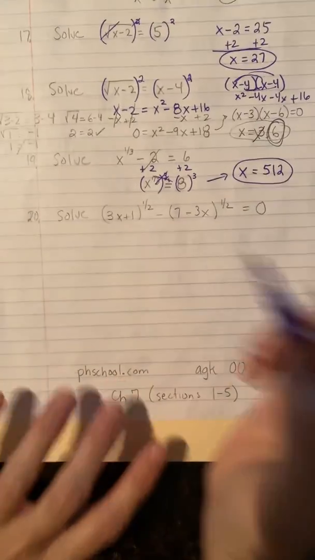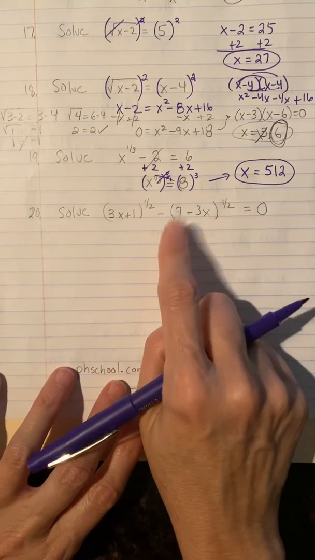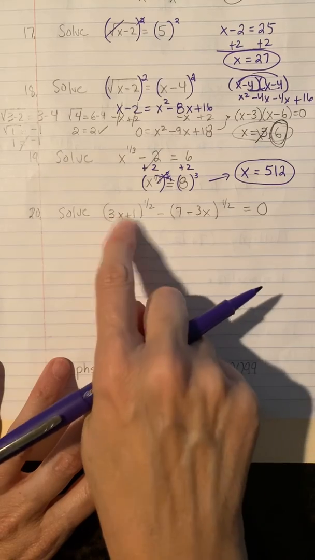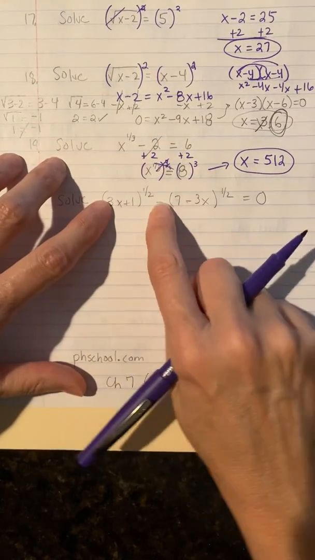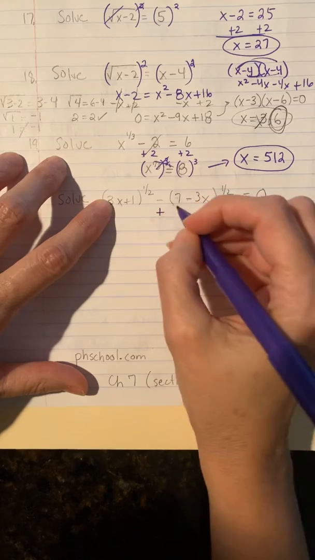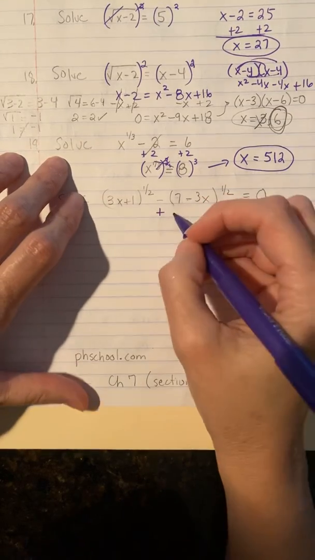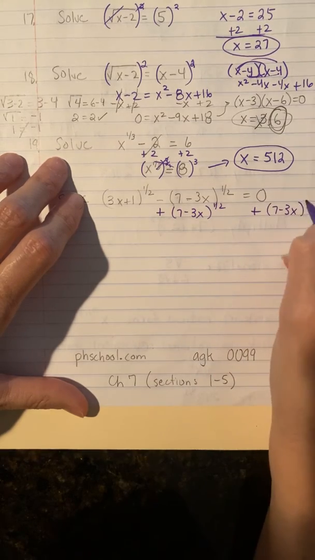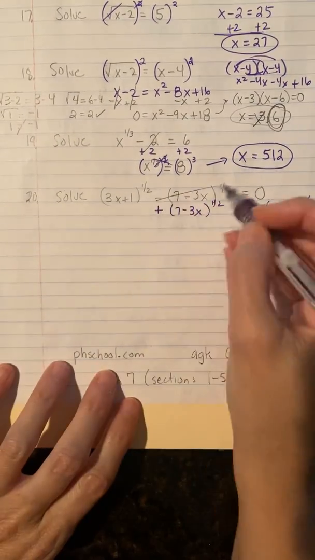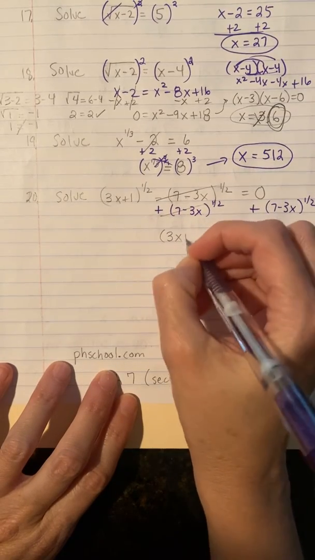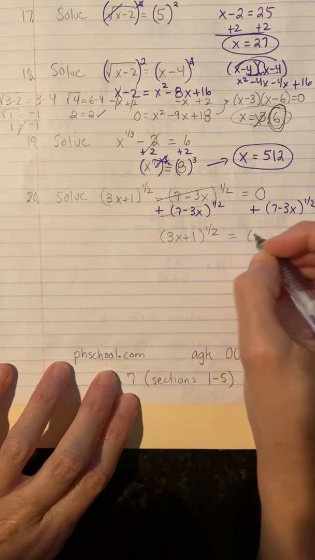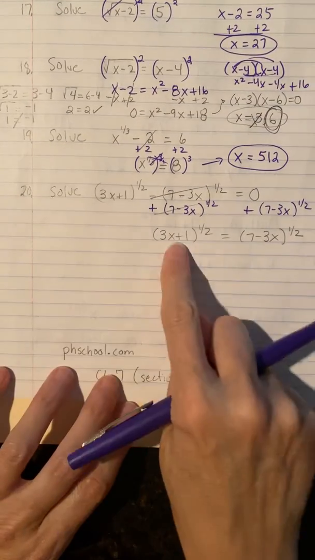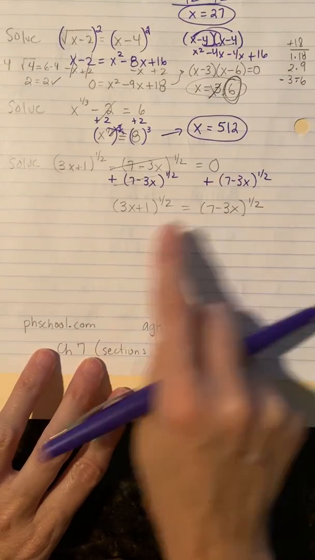And then the last one looks really hard, but it's actually one of the easiest types of questions. So these are radicals. You have to isolate the radical. I isolate this first one. So I'm going to move this one over. So I'm going to add this whole thing. And that cancels. And so you have 3x plus 1 raised to the half equals 7 minus 3x raised to the half. So there's a square root on both sides. That's what the half power means, square root on both sides.